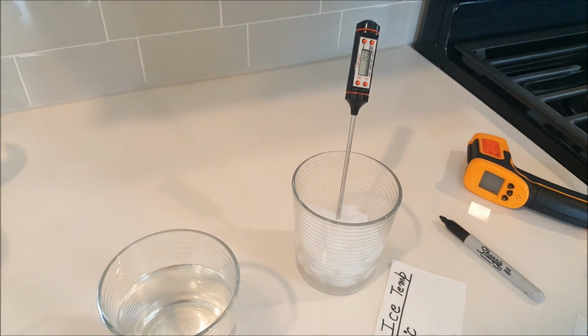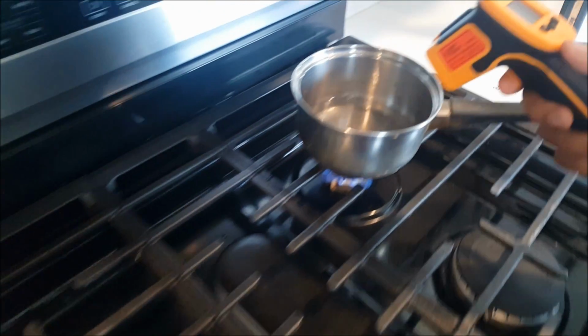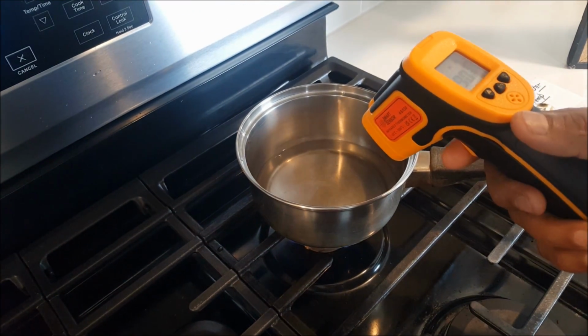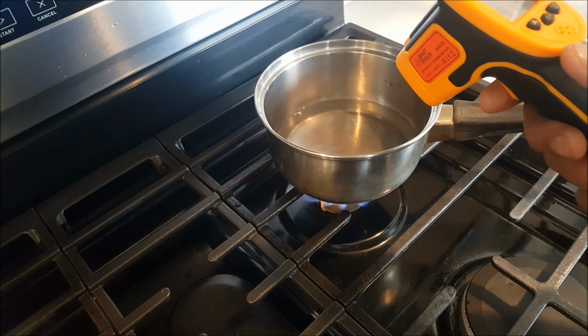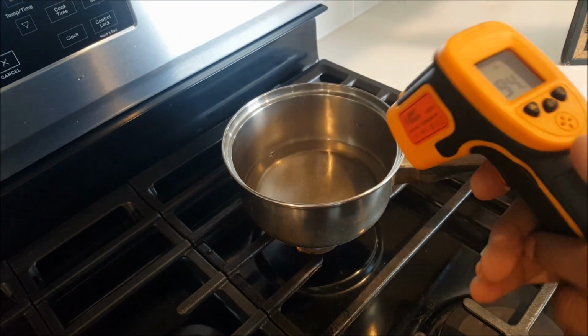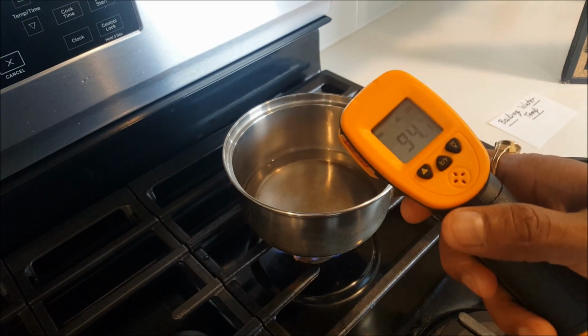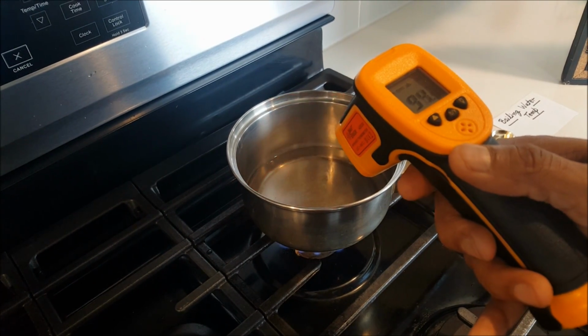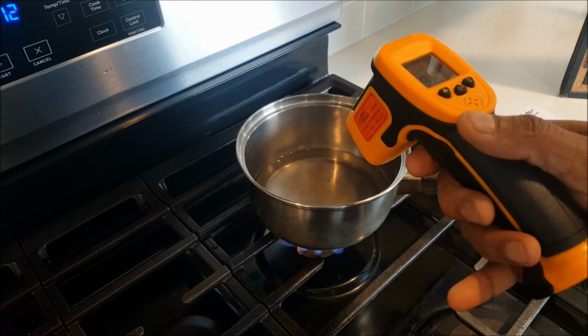So let's check this once again. So it's 90 degrees Celsius. So it looks like they are working very nicely. The thermometer is increasing, so the boiling water is... Basically it is nearly 100 degrees Celsius, which is nice.